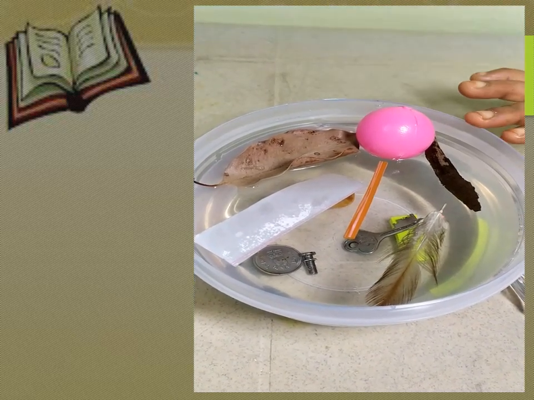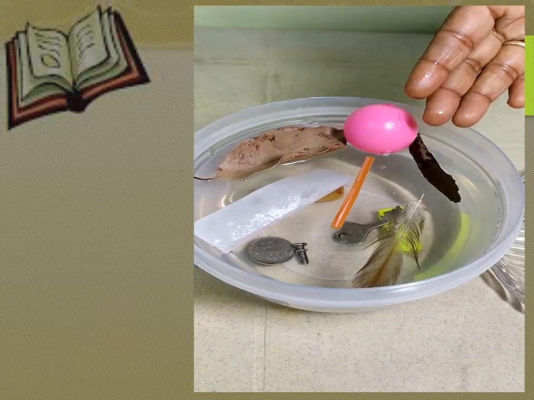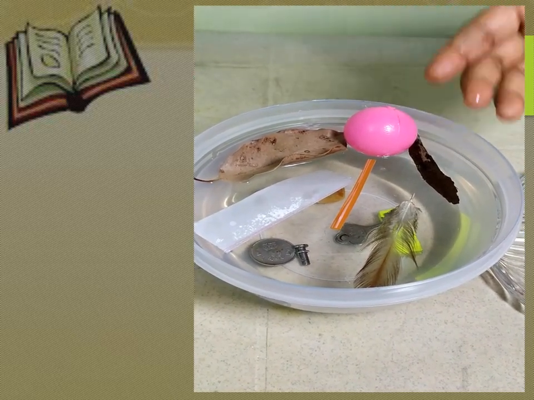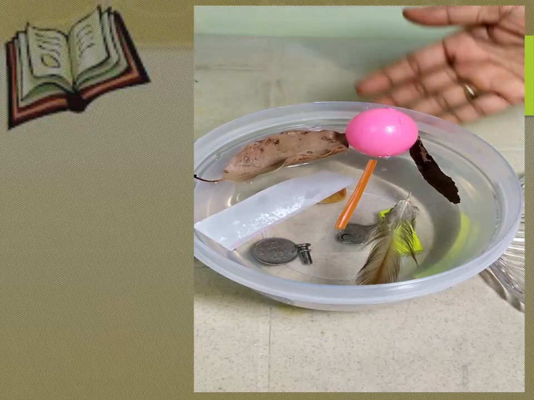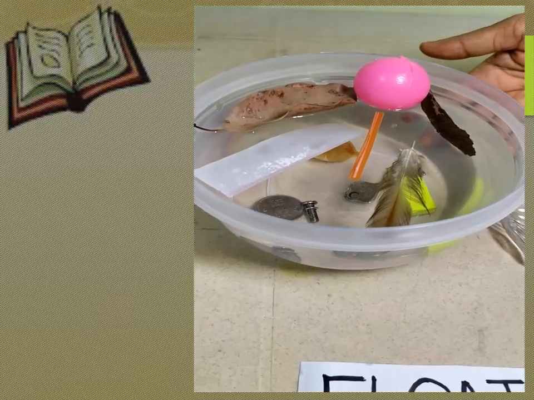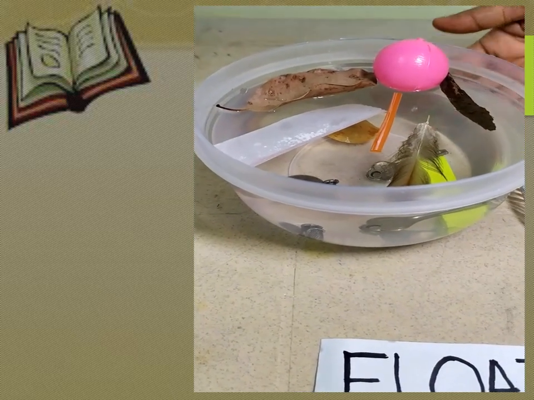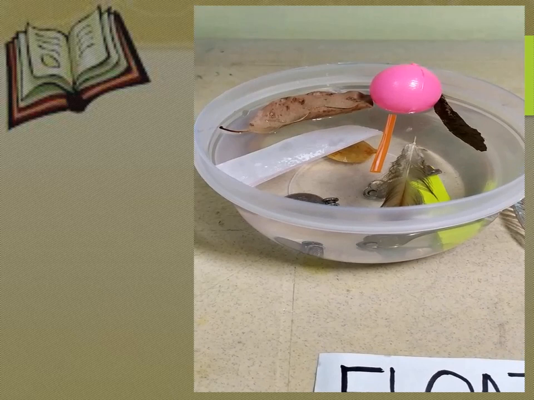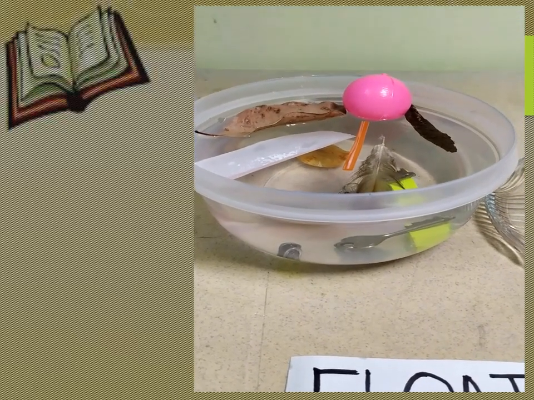The reason behind this is these objects are lighter than water. They are less dense than water, so they float. And the others which are heavier than water, they sink in water. You can recall the same thing when we were doing the first two activities regarding solubility.